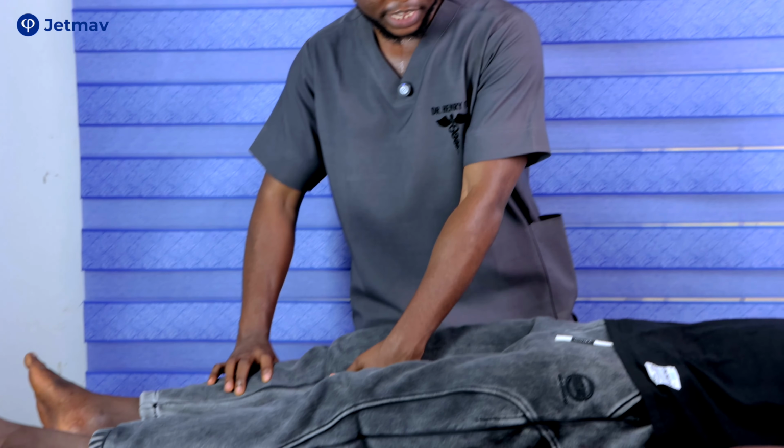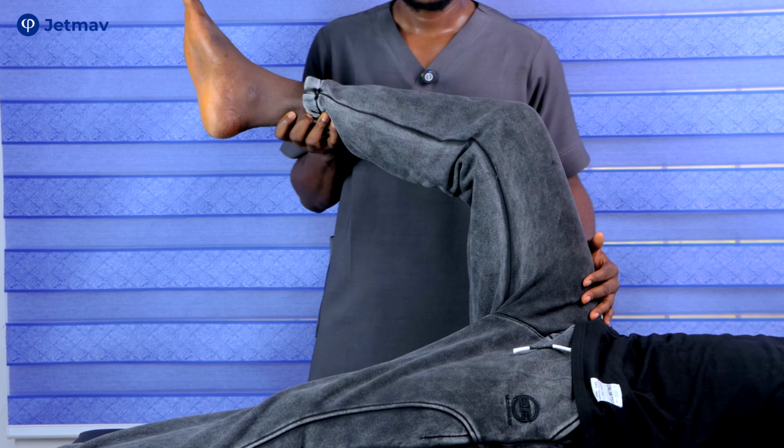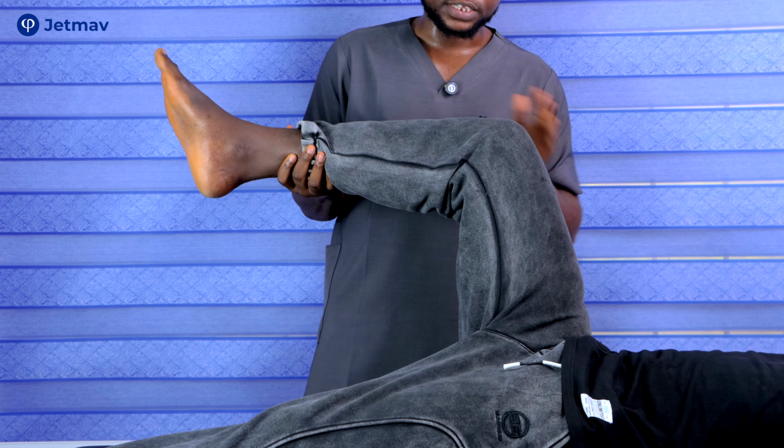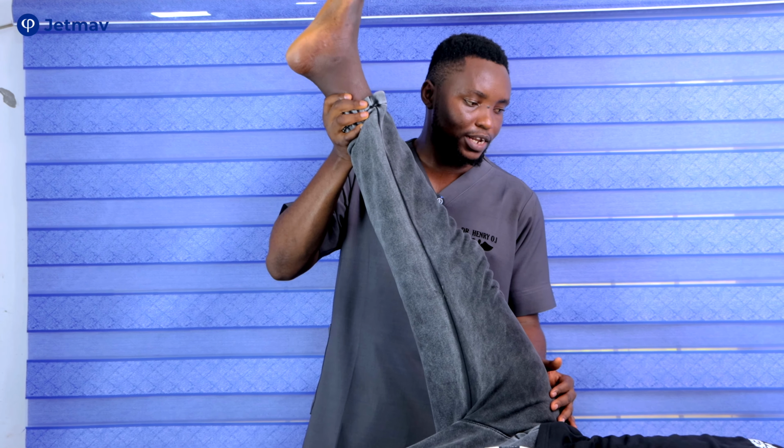So the next one is the Kernig sign. So we're going to flex simultaneously both the hip and the knee before we try to extend the knee. So remember the first step, you flex both the hip. Okay. Please can you release your leg? Okay. You flex both the hip and the knee. Then now that it's at 90 degrees, both of them, you try to extend the knee, while looking at the patient.